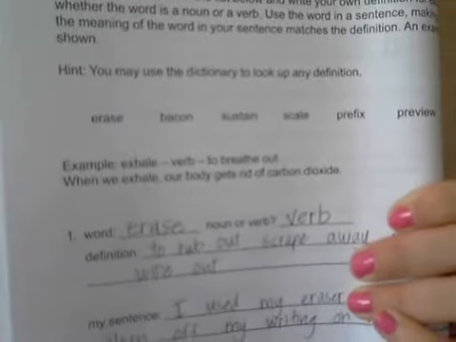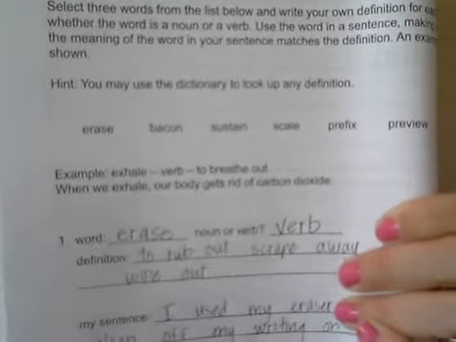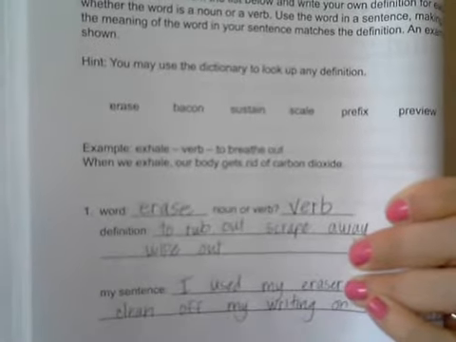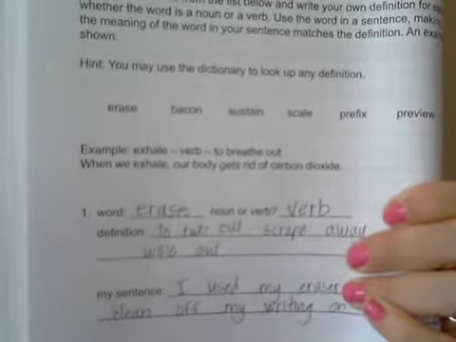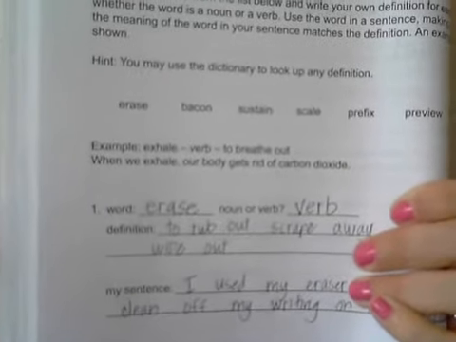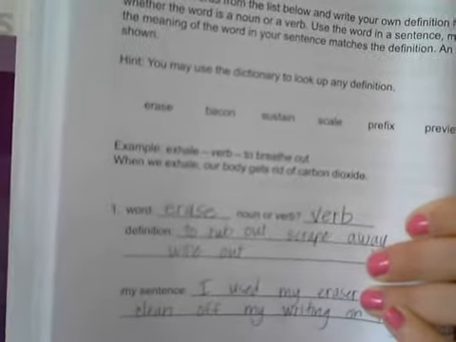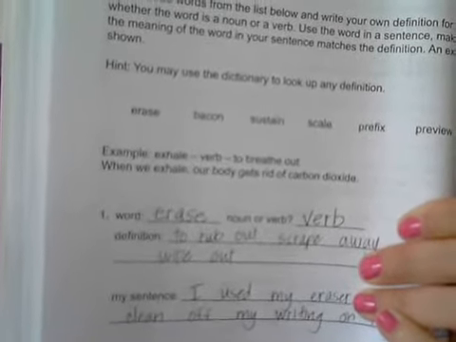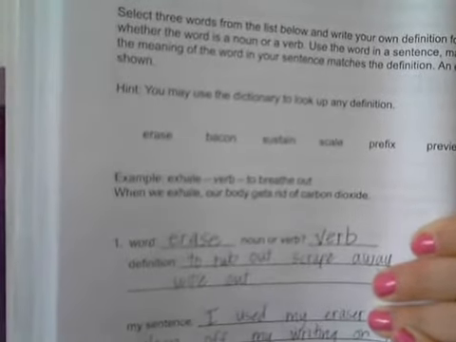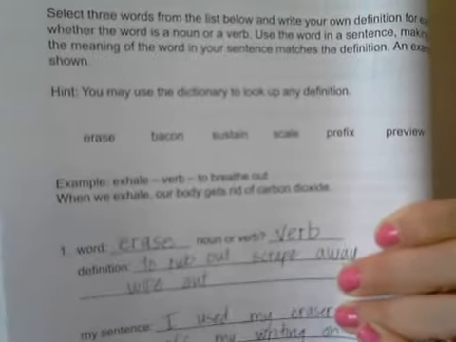Now I picked one here, you can see. I picked the word erase. Now I had to think to myself, is that a noun or a verb? Now the difference is a noun is a person or a place or a thing, and a verb is an action. Well, erase. When somebody takes that eraser to erase something, they're actually physically moving and doing that. So that is a verb, and so I put verb on the line.